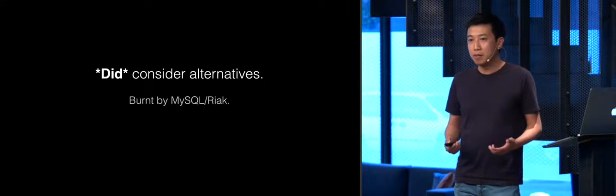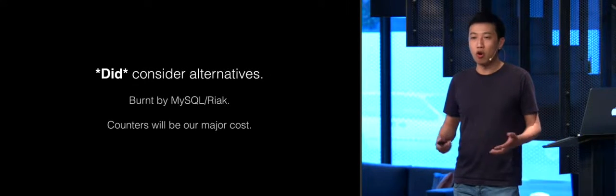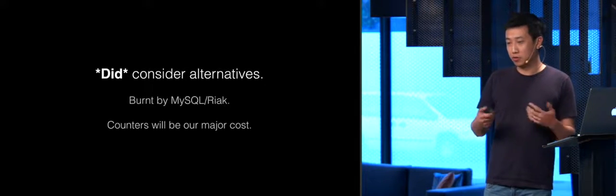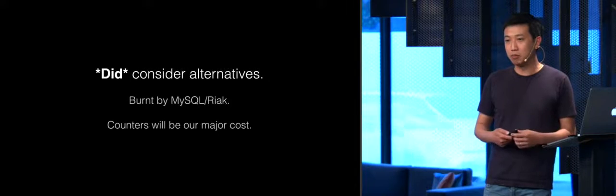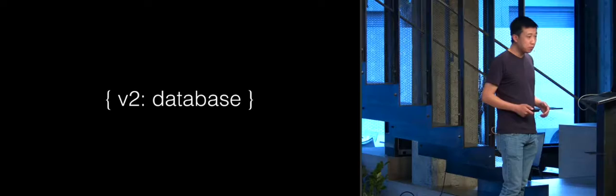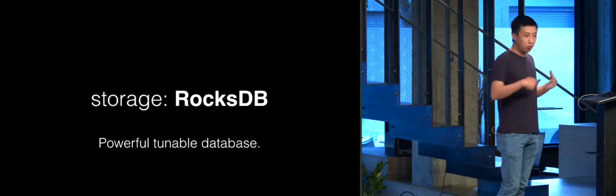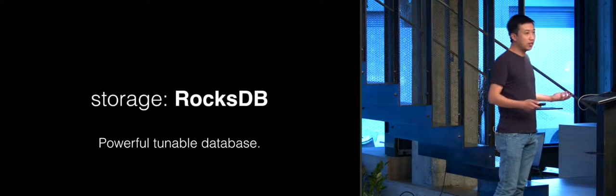We did consider, as mentioned by P, and used a few alternatives, including MySQL and Riak for this purpose, but they're either too expensive to run or operationally not very scalable for a 7-person team to manage on a daily basis. And that's why we chose RocksDB, and we use RocksDB to replace storage, and that's the end of the story.